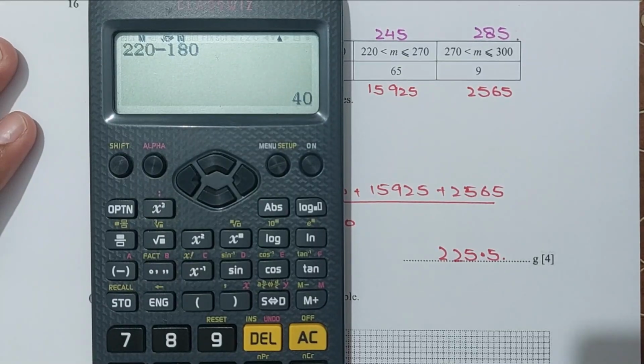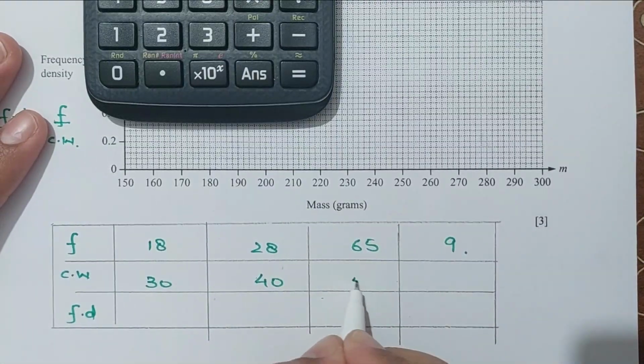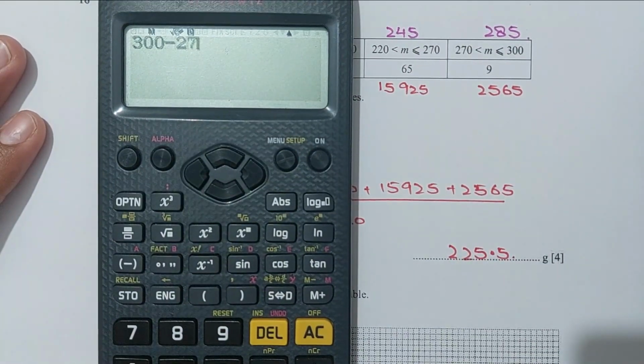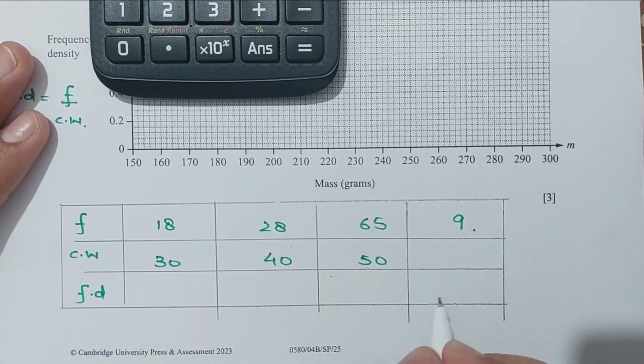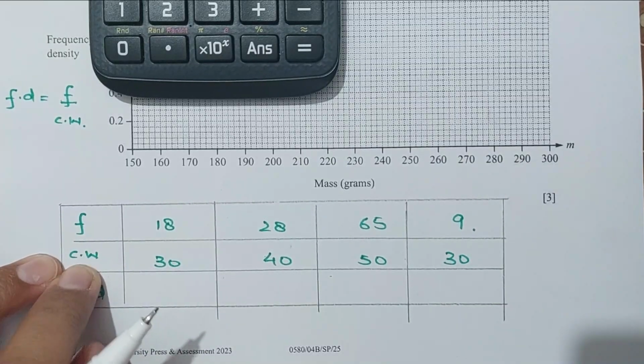And then 270 minus 220 is 50. Yes, 50 is the class width. And the last one is again 30: 300 minus 270, 30 is the class width. Now to get the frequency densities, we have to do frequency divided by the class width.